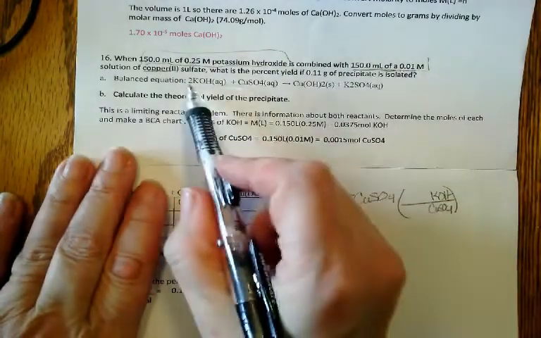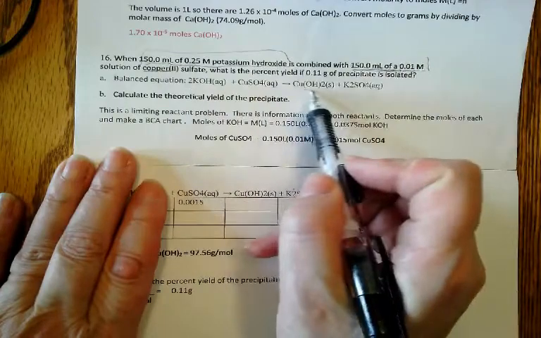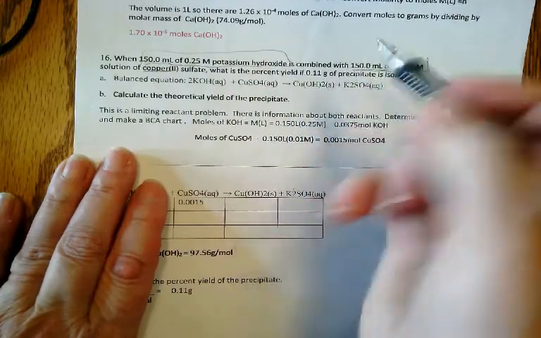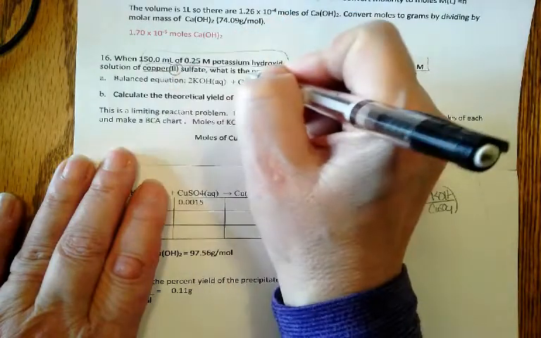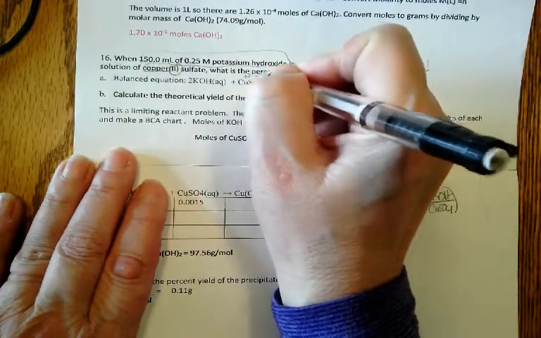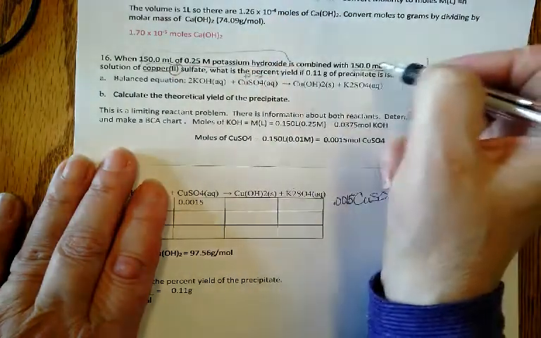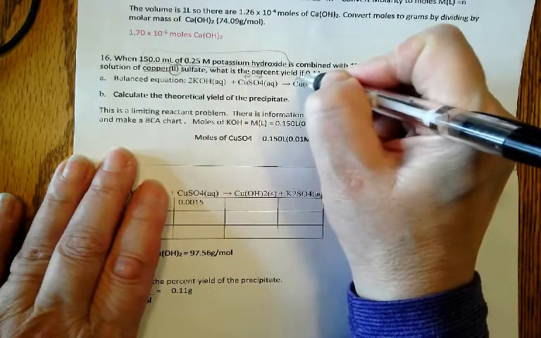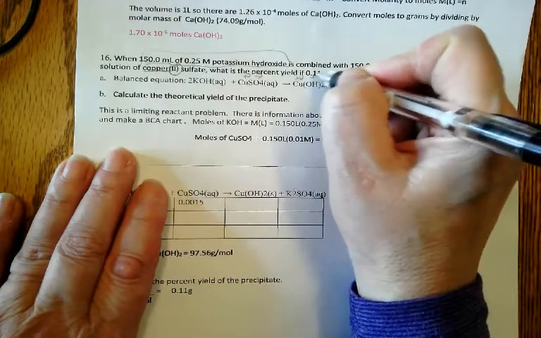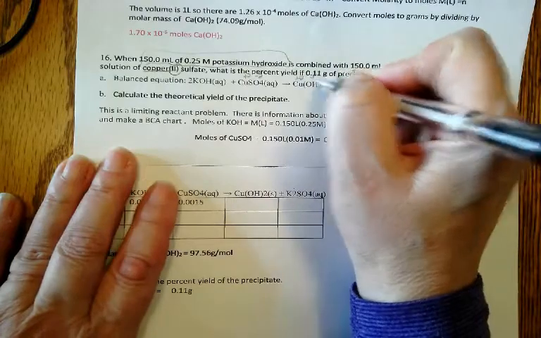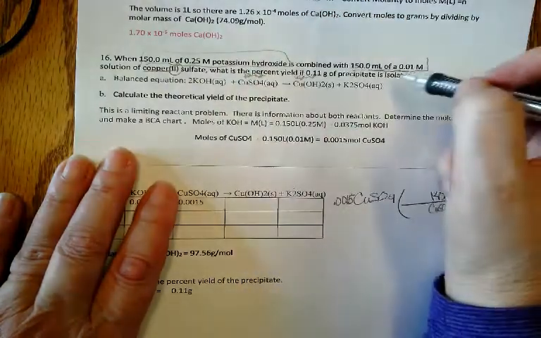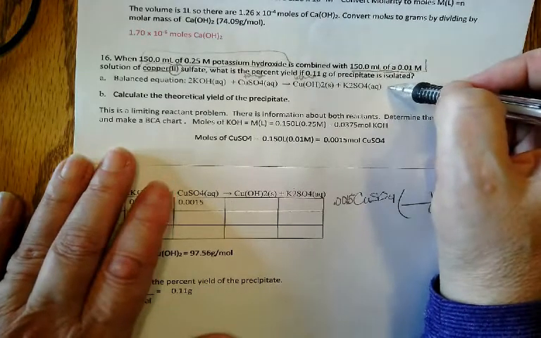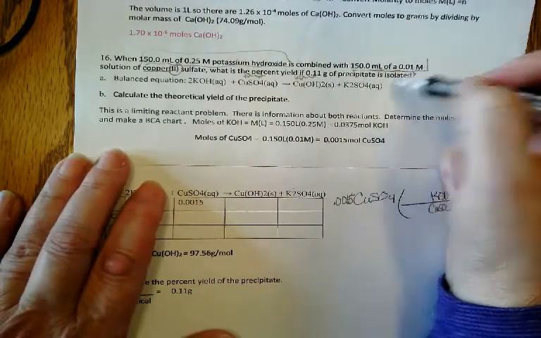And to do that, the first thing you have to do is write the balanced equation. And remember, copper 2 means this is a +2 and that's a -2. Crisscross your charges. You'll see over here, this is a +2. Hydroxide's a -1. So when I crisscross, I get a 2 there. But of course, these guys don't really have charges. That's just a shortcut. So this is my balanced equation.